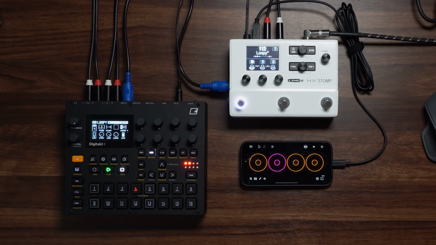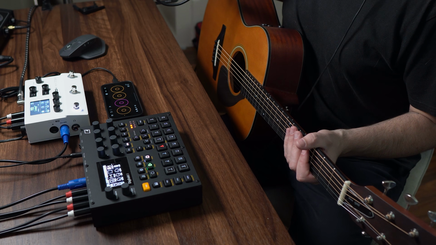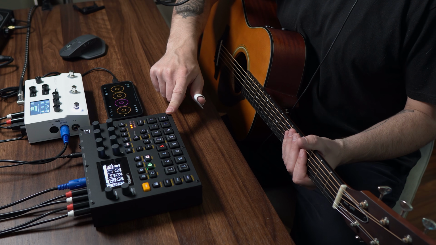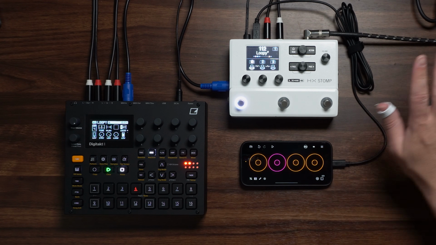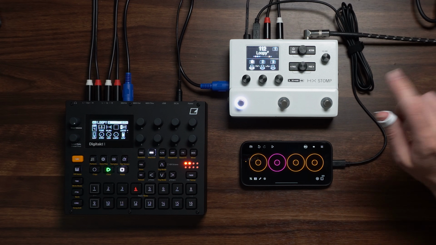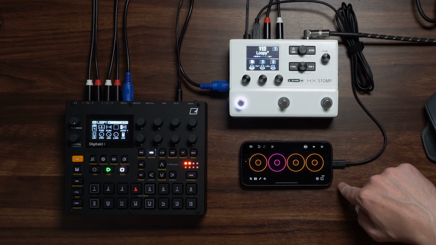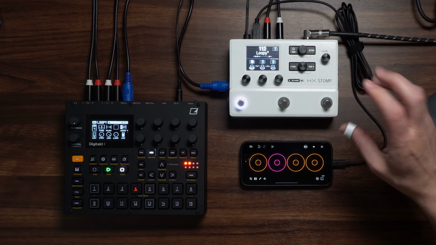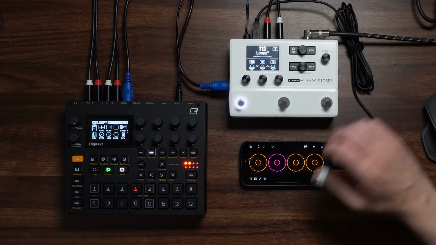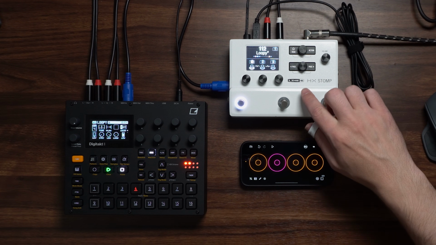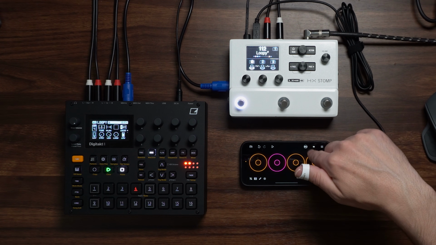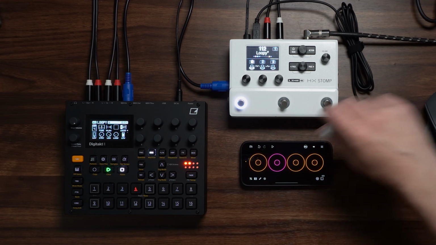As usual, before we start, let me walk you through how everything is routed. And this is pretty interesting. I'm kind of tripping out about this. So my guitar is running into my HX Stomp, which is then going into the Digitakt and just a stereo out into Pro Tools. Nothing crazy there. But I have my phone running Loopy Pro with a USB connection to the HX Stomp. And the HX Stomp is working as kind of my audio interface for Loopy Pro. So my guitar is going into HX Stomp, and then HX Stomp is sending audio via USB into Loopy Pro and then back out of USB into Digitakt.